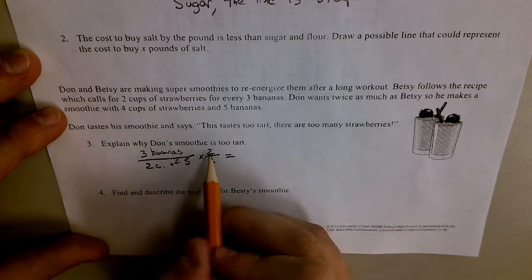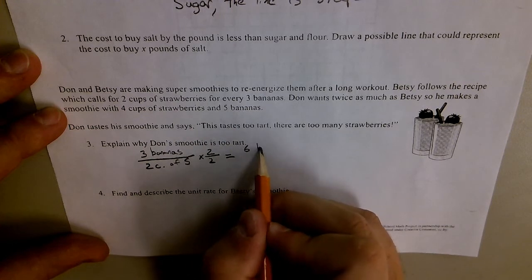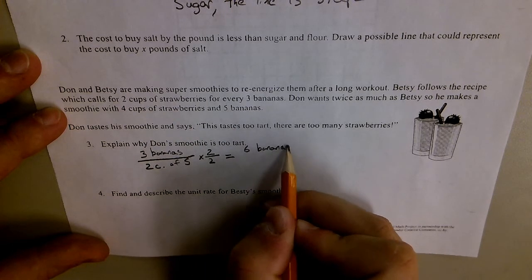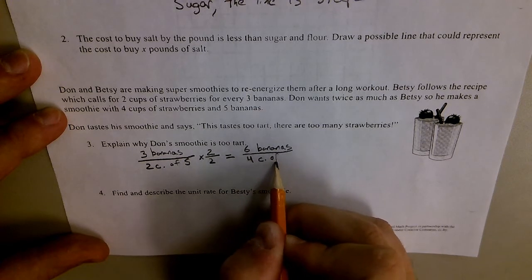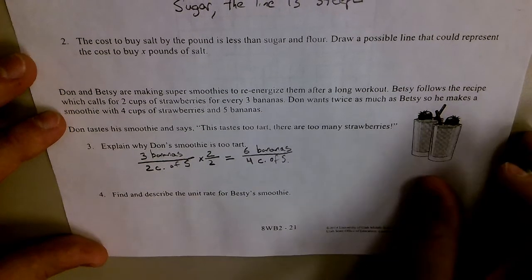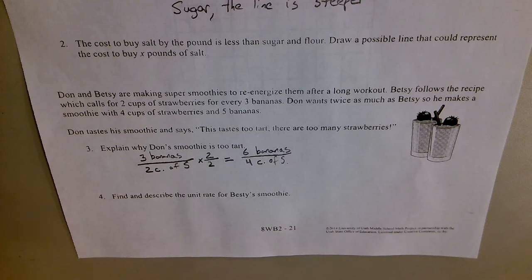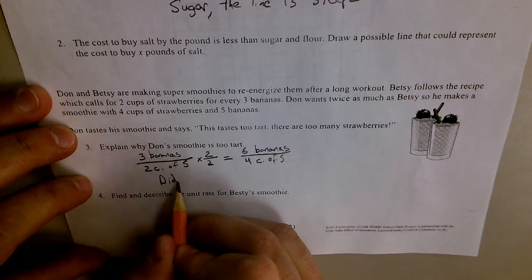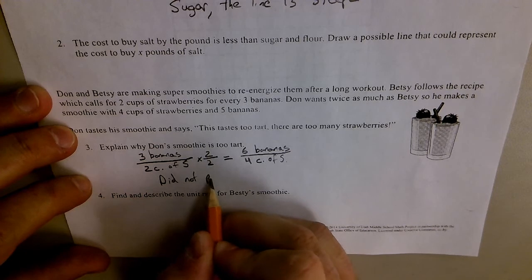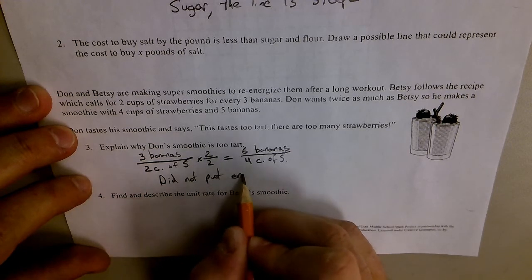So 3 times 2 would mean he should have 6 bananas and 4 cups of strawberries. But he only put in 5 bananas. So he did not put enough bananas.